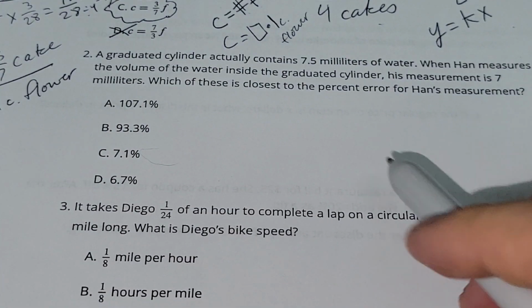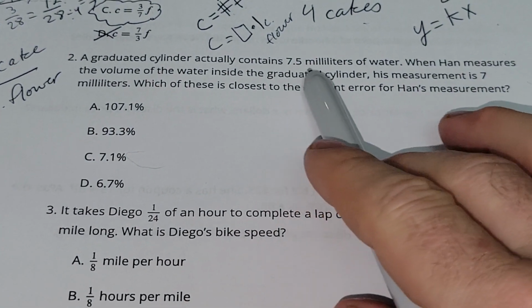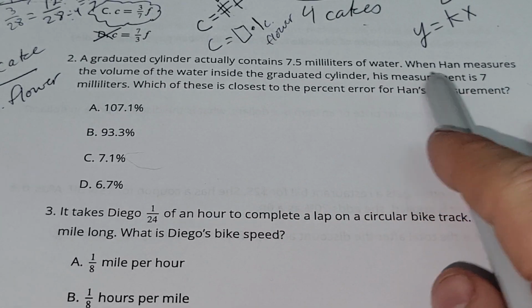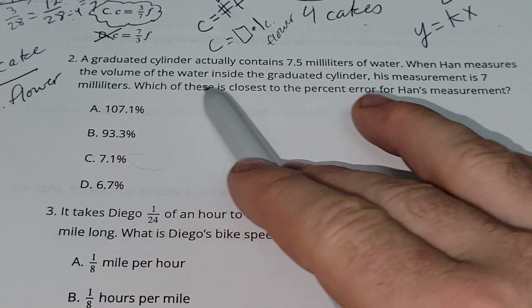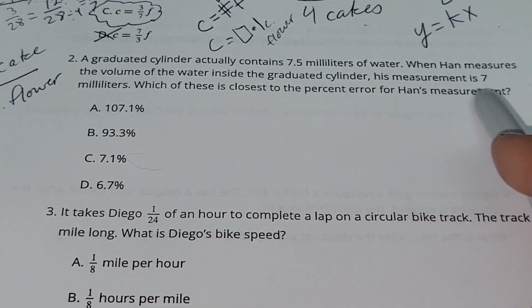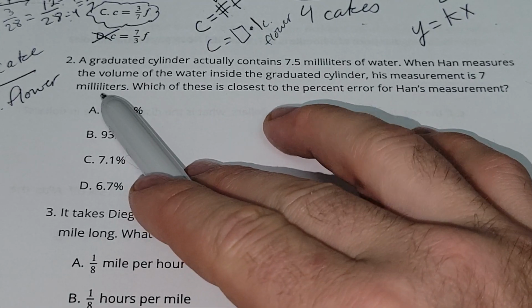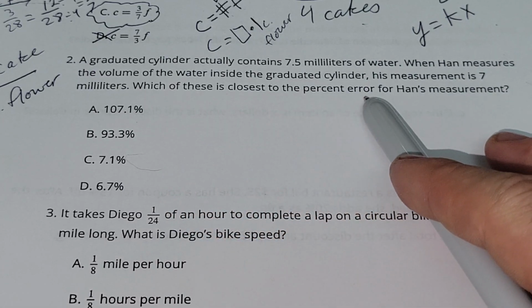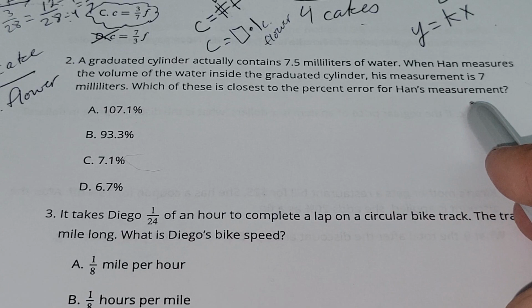A graduated cylinder actually contains 7.5 milliliters of water. When Han measures the volume of water inside the graduated cylinder, his measurement is 7 milliliters. Which of these is closest to the percent error for Han's measurement?